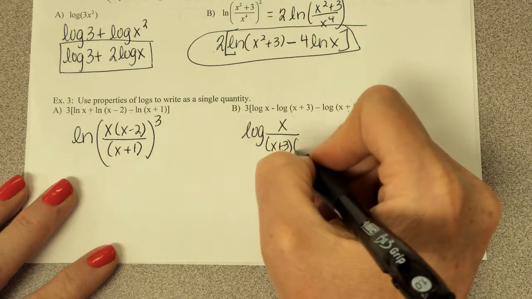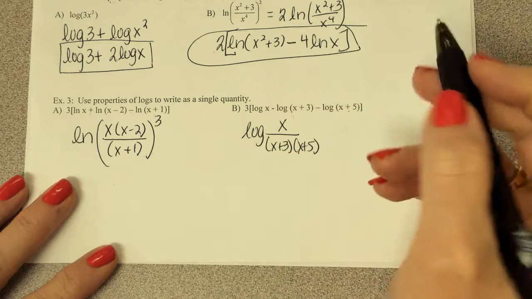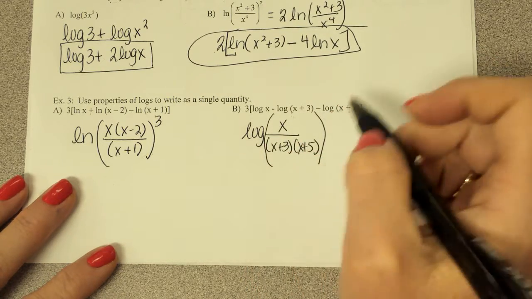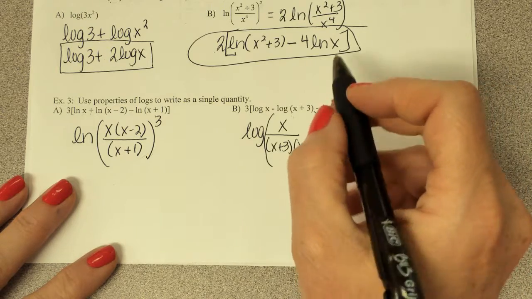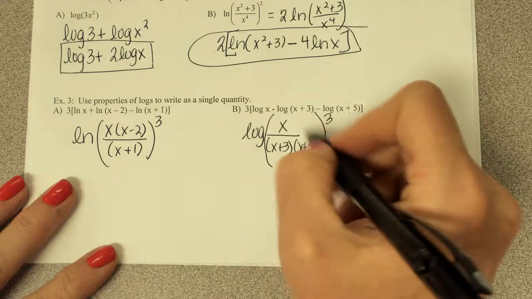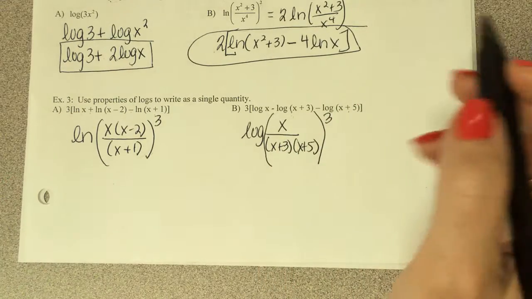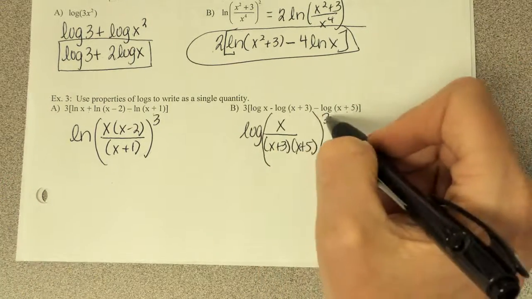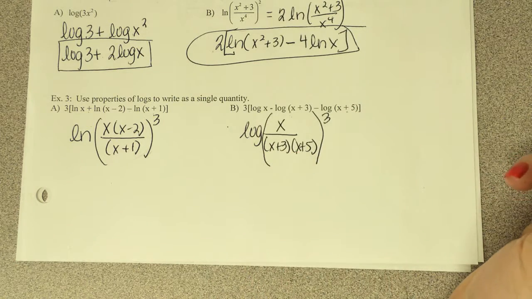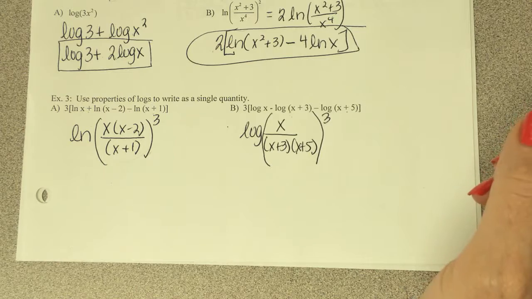On the bottom. All right, now what are we going to do with all of this stuff, though? It's all getting raised to the third. And notice that I didn't put it on the outside. It's only this that's getting raised to the third. Because now, if I were to change it, the 3 would come out in front, and it would become like that. All right, any questions?